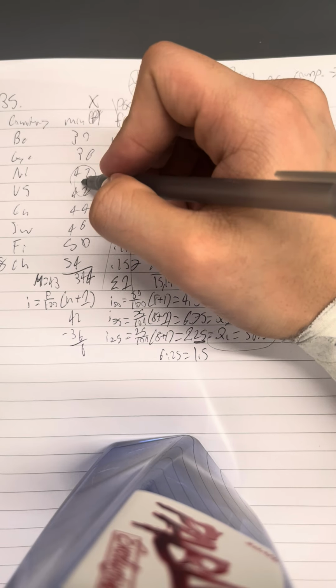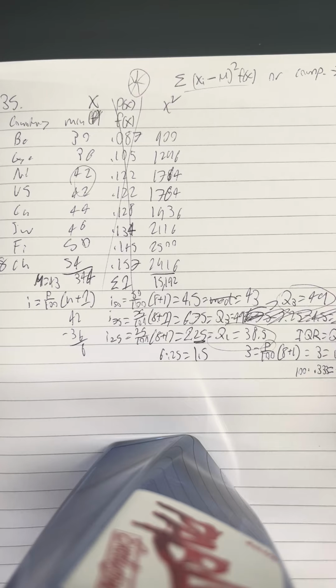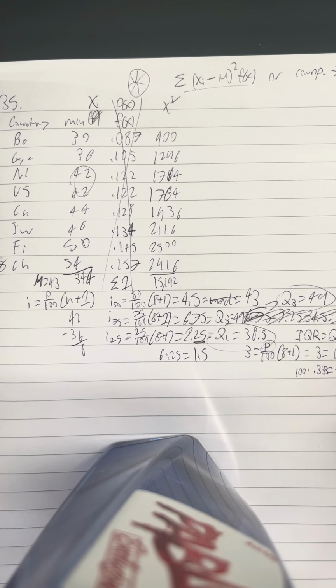Divide by 9 on both sides. 0.333 equals P over 100, then multiply through by 100 to cancel this out. So you get 33.3 equals the percentile. So Nigeria's at the 33rd percentile.